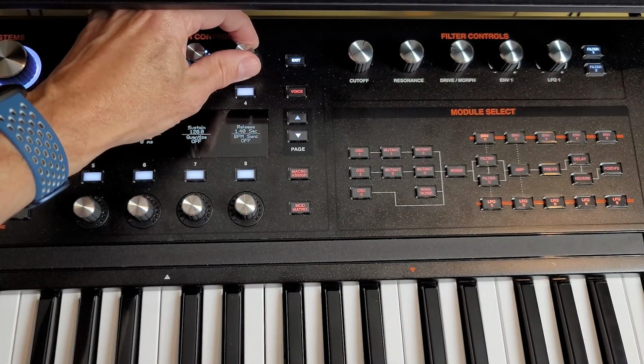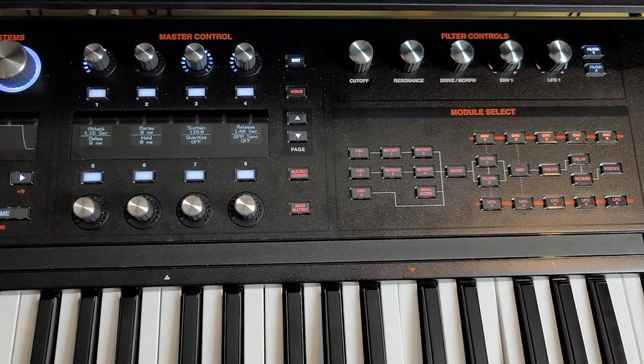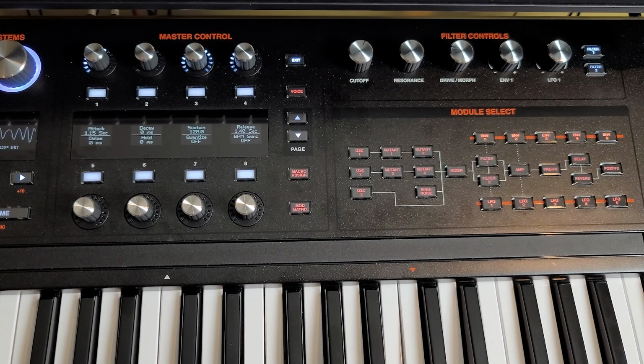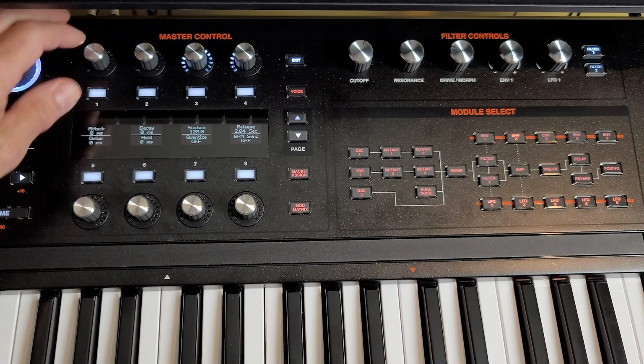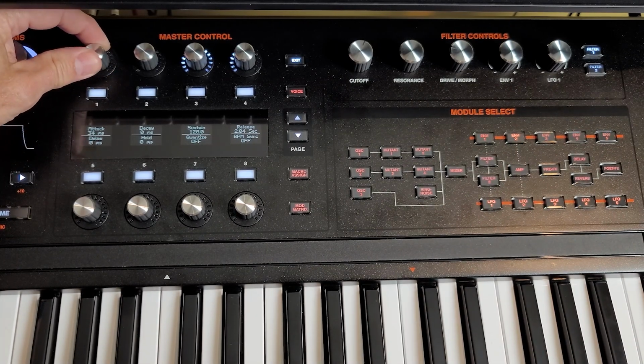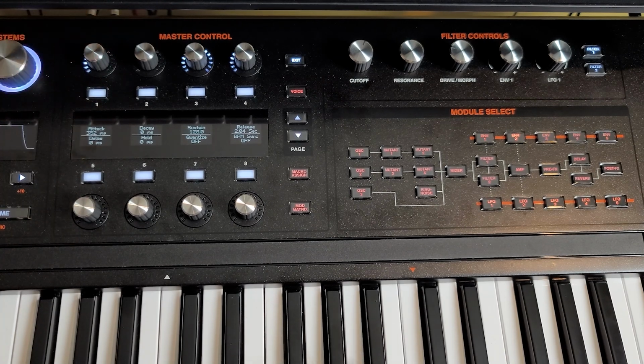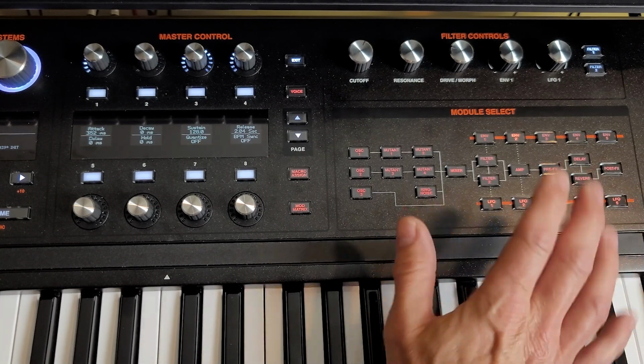Envelope 2 has an attack. You hear a little bit of a click in there. So we need to bring in some attack on there. All right, I like the sound of that. So we do need some chorus.